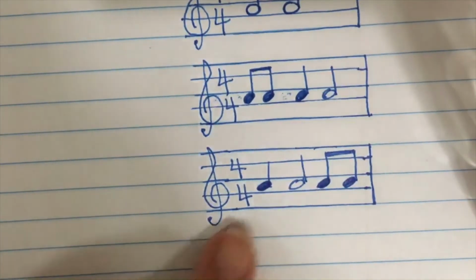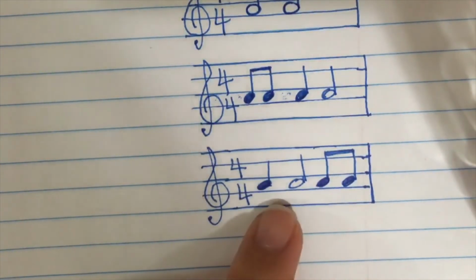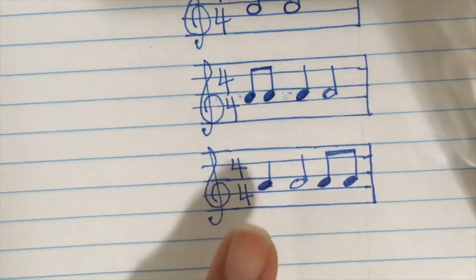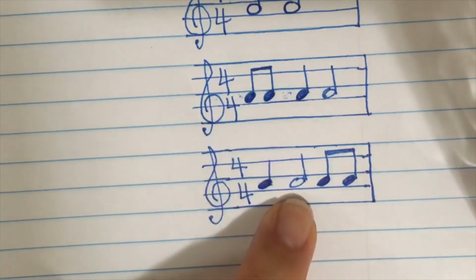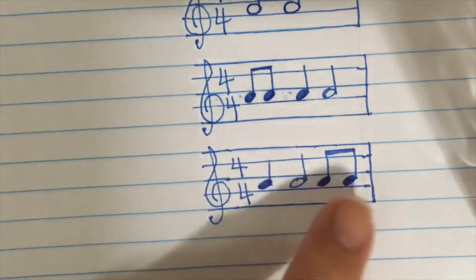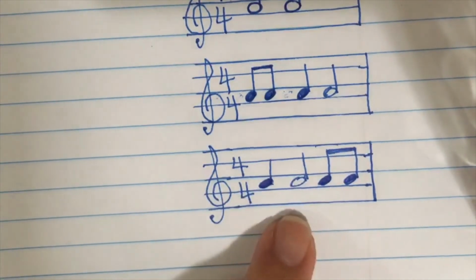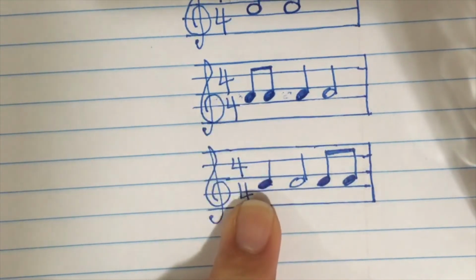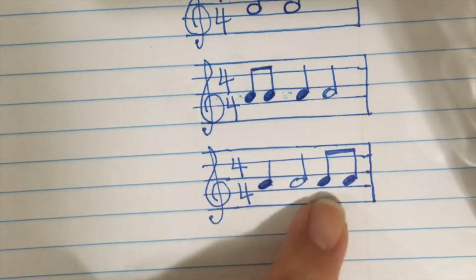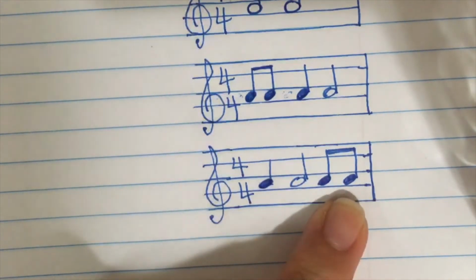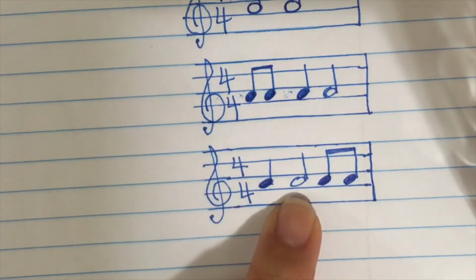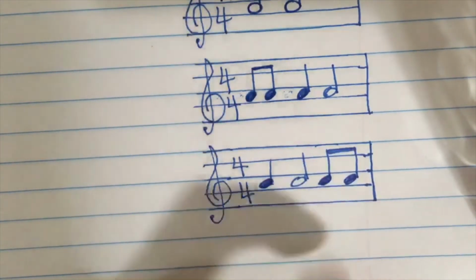Now this next question, once again we have a quarter note, a half note, and 2 eighth notes. So to count this, we would go 1 and 2 and 3 and 4 and. So once again, our half note is getting the beats 2 and 3 because it's worth 2 beats, while the quarter note just gets beat 1, and the 2 eighth notes together get beat 4. So this would be 1 and 2 and 3 and 4 and.